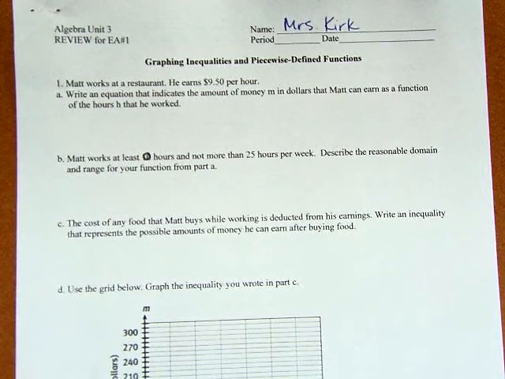Hello, this is your Graphing Inequalities and Piecewise Defined Functions review for your Embedded Assessment 1. I have the student rubric that we need to keep referring to, to make sure that we answer everything completely and that we get an A+ on this pseudo take-home test.